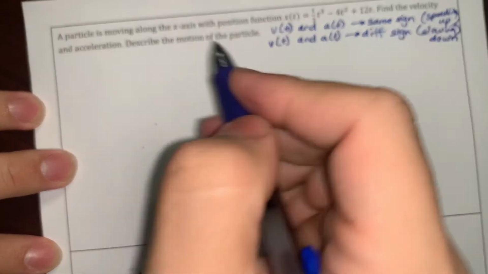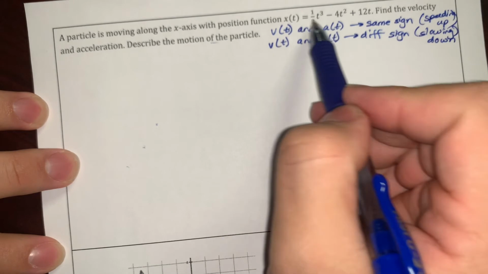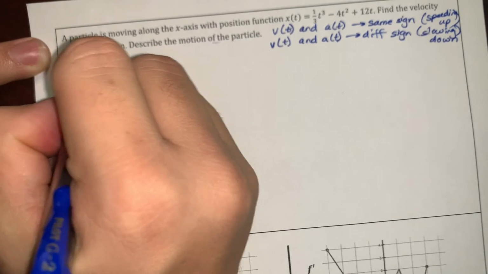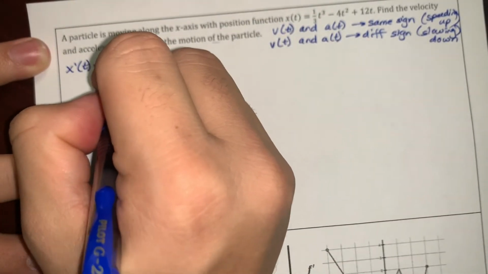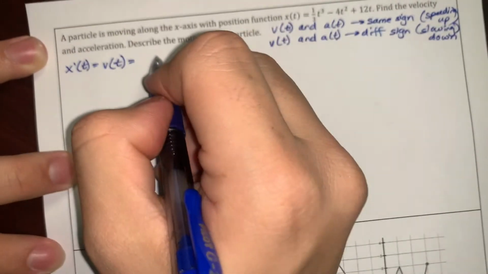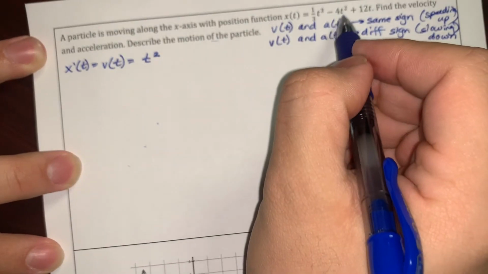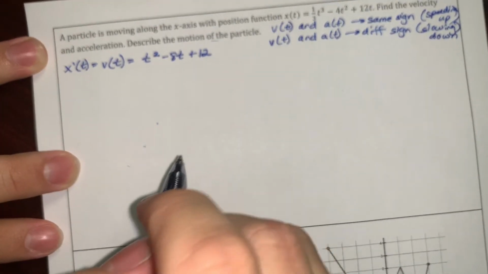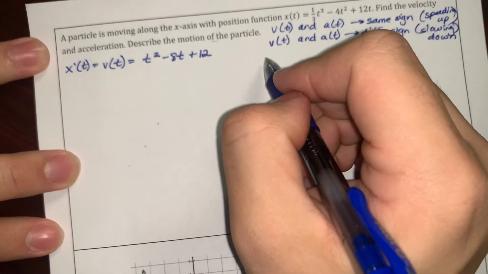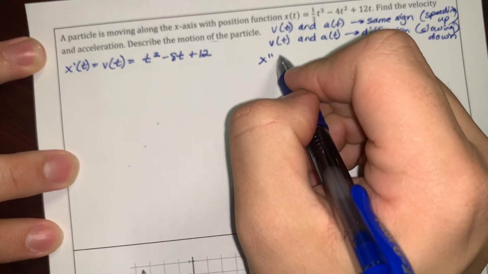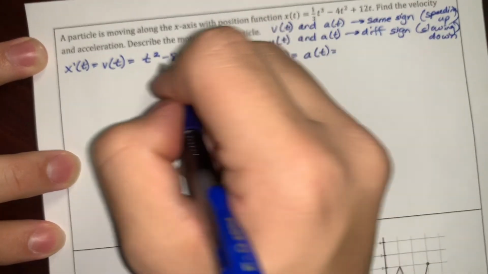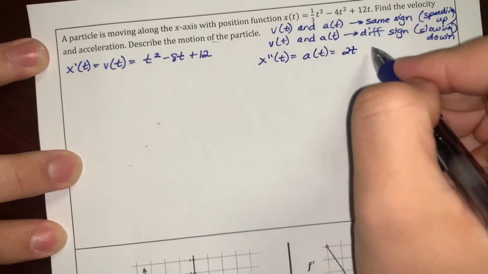All right, so let's go. First of all, in order to find the velocity and acceleration, we have to get our position function and find the first and second derivative. Hopefully you remember that the first derivative of position is the velocity function. When I take the first derivative of this, I'm going to do power rule. So I bring the 3 down to the front. That becomes just t squared. This is minus 8t. And then this becomes plus 12. All right. So that's our velocity. And then for our acceleration, we do the second derivative. Remember, second derivative is the acceleration function. So that's just going to be 2t minus 8.